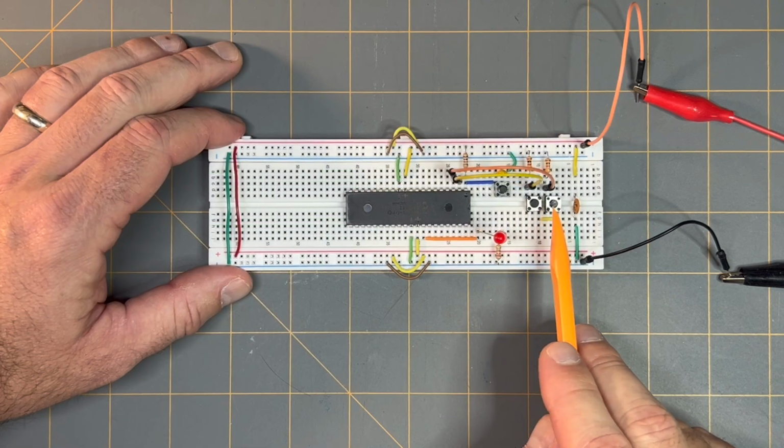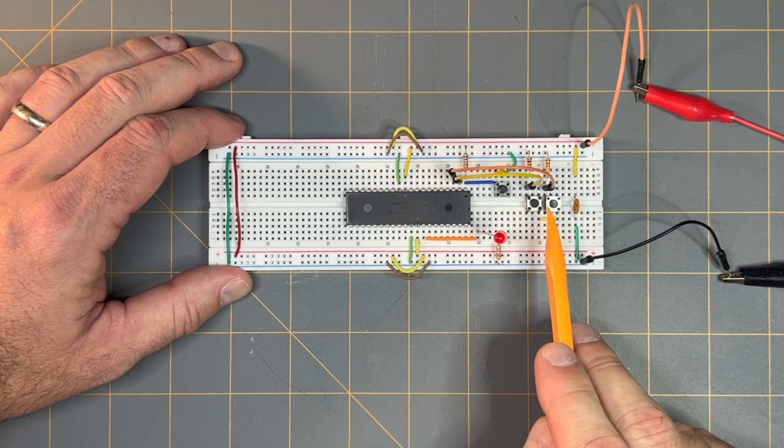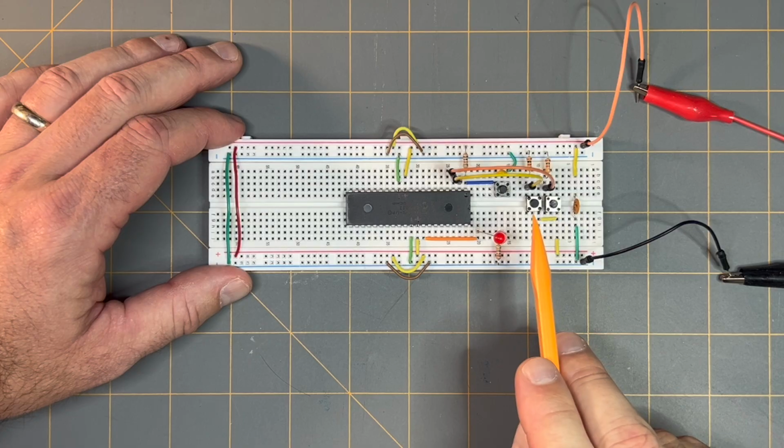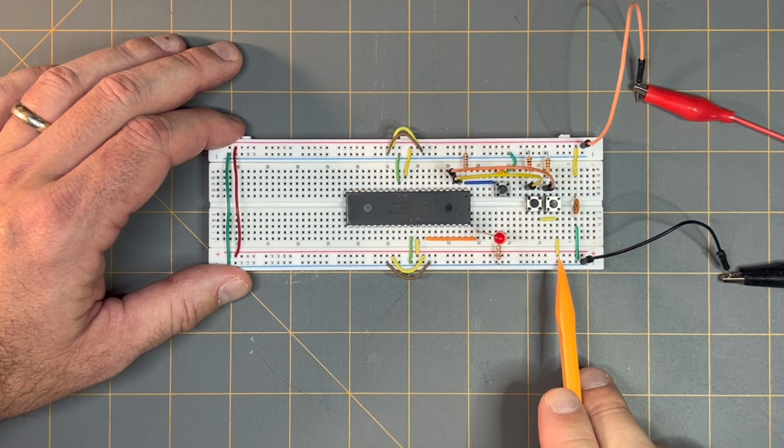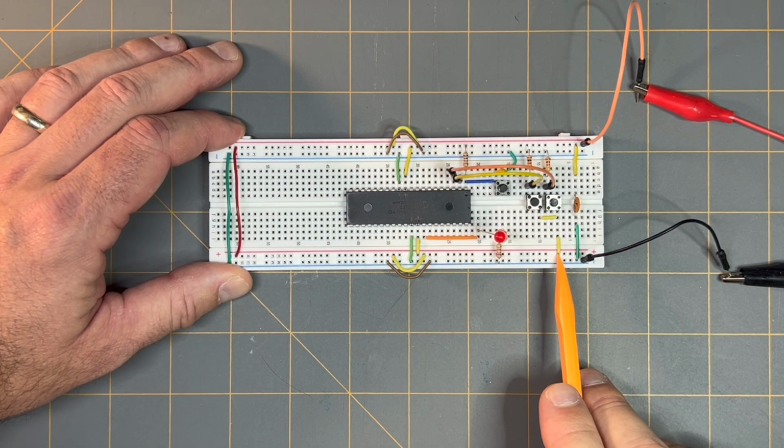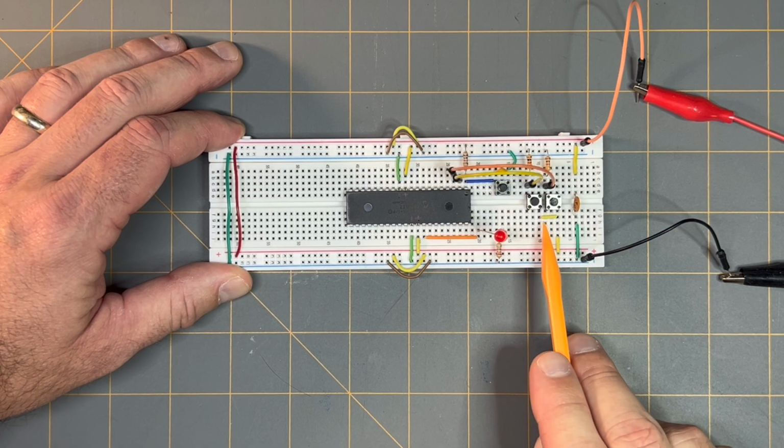Now moving on to the connections of these two switches, I started with the plus 5 volt power supply to both of them. I took a small yellow jumper wire and made a connection between the two switches here.